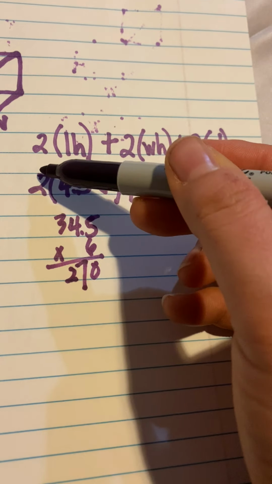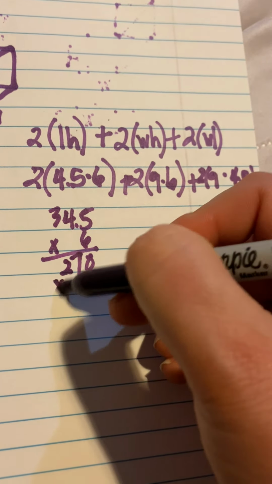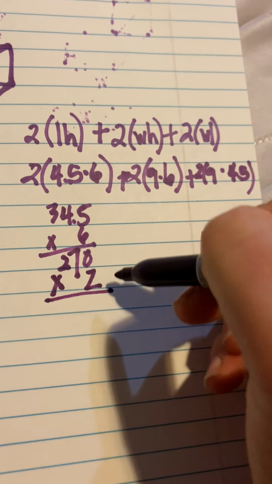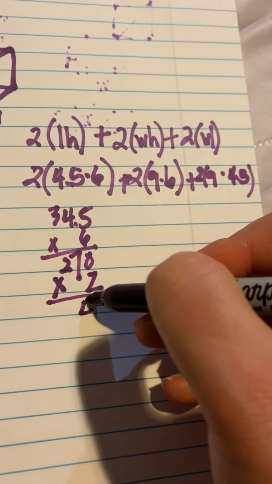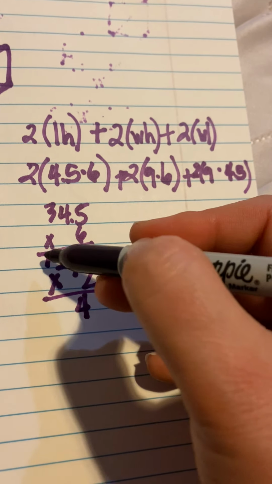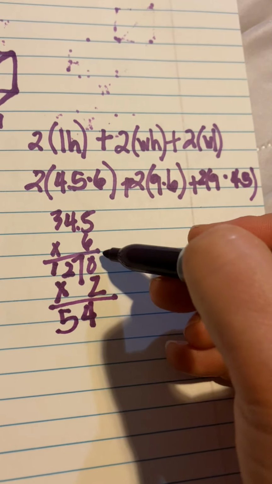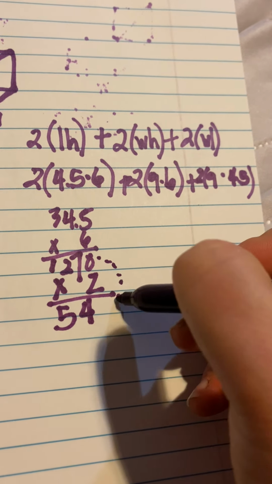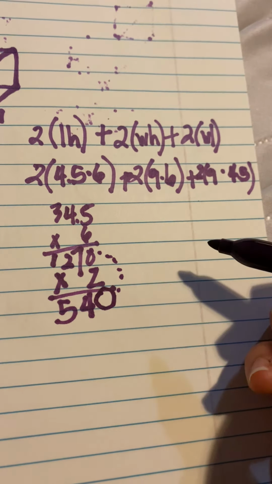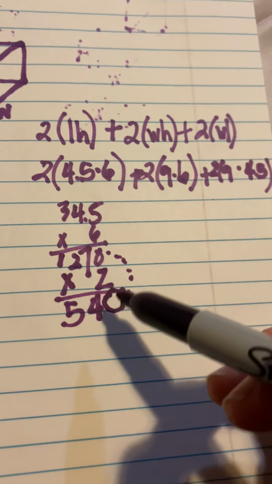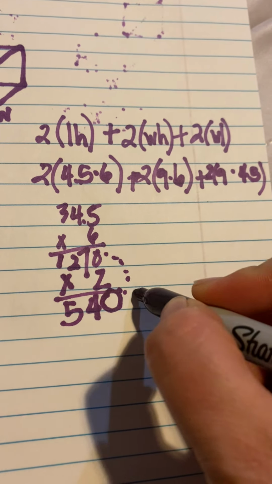27. Now we have our 2 on the outside, and we multiply that all by 2. 2 7s are 14. 2 2s are 4, plus 5. Now I have that 0 at the end. I'm going to bring that down here and add my 0. So this number is 540.